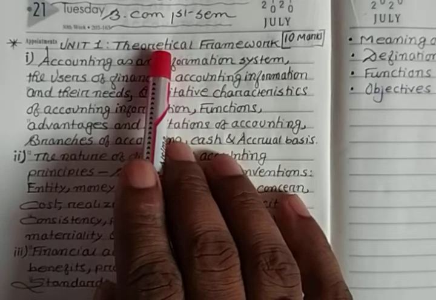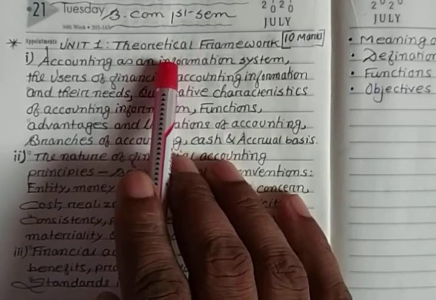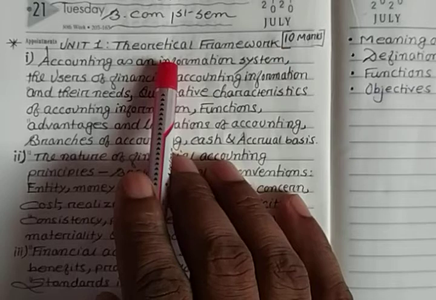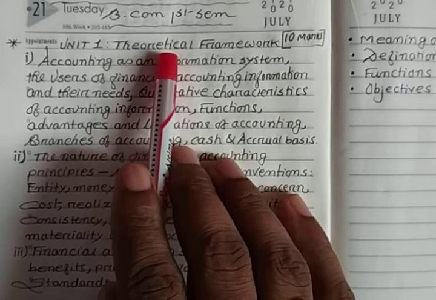The theoretical framework of accounting refers to the set of frameworks, methods and assumptions used in the study and application of accounts in financial situations. The theory of accounts includes both the study of historical accounting methods as well as accounting practices which are used in any current financial applications. So this is the meaning of theoretical framework.